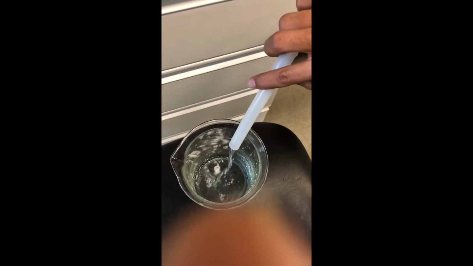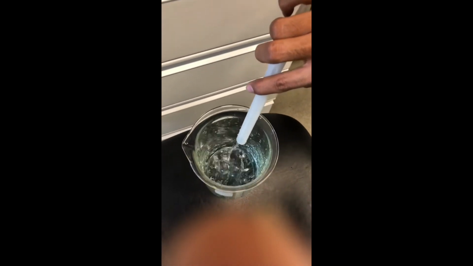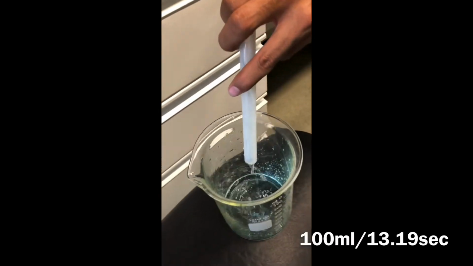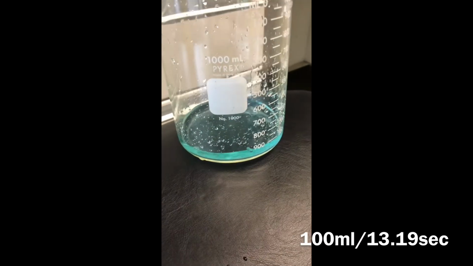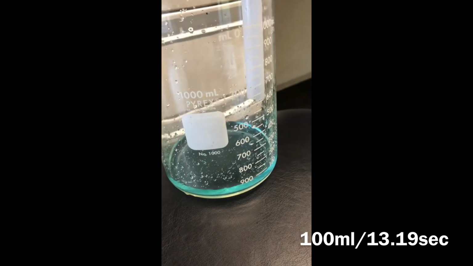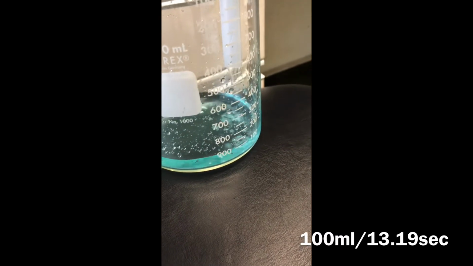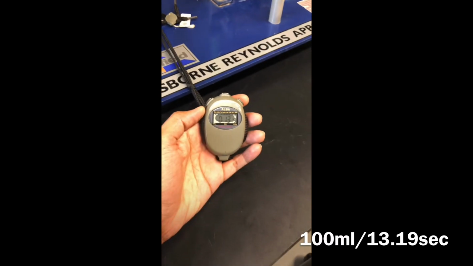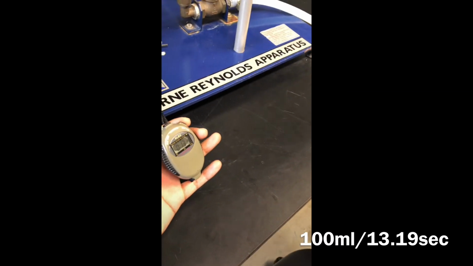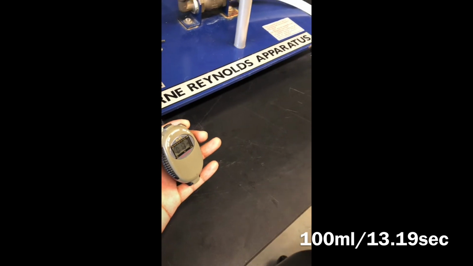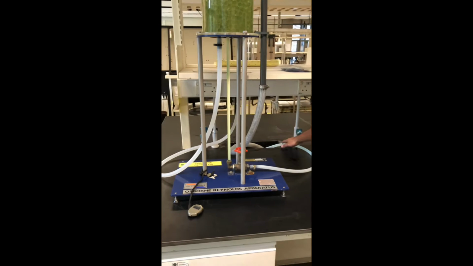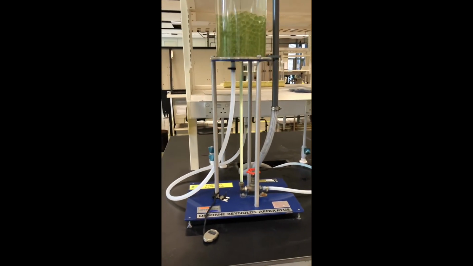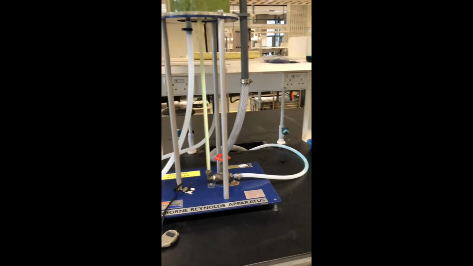Okay, let's observe the level of water in the beaker. It's 100 ml that we have to fill it till. Okay, that's about it, and the time taken is about 13 seconds. Okay, fine.